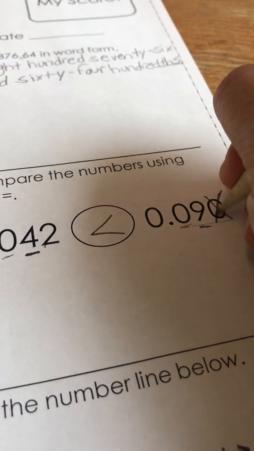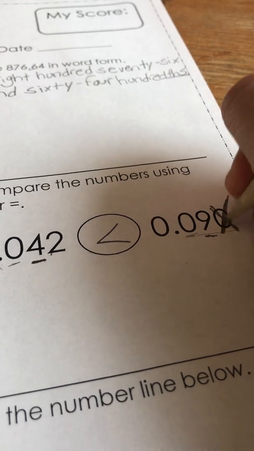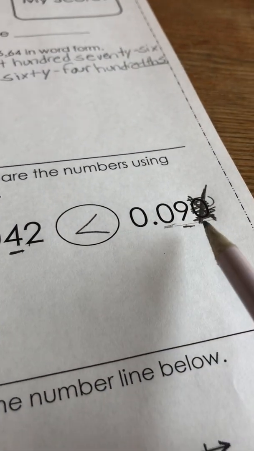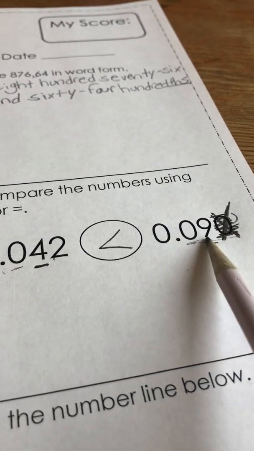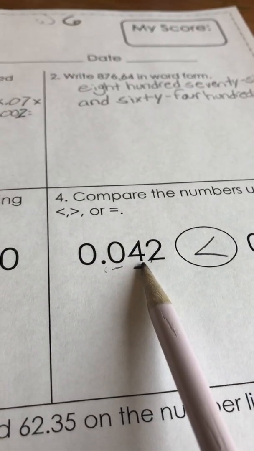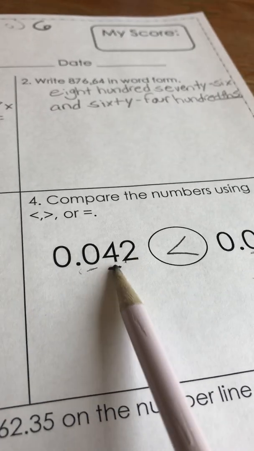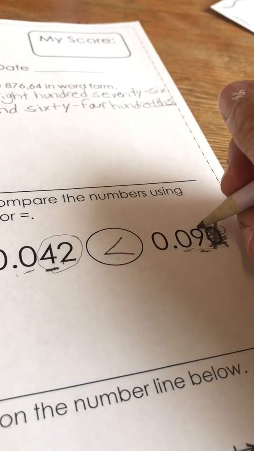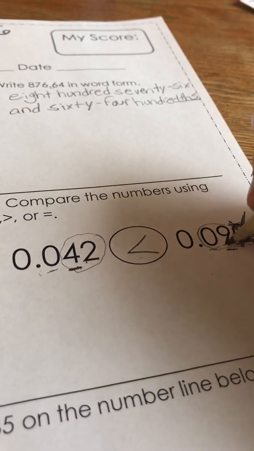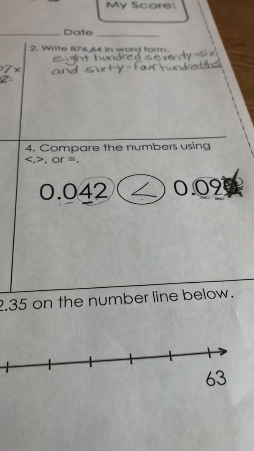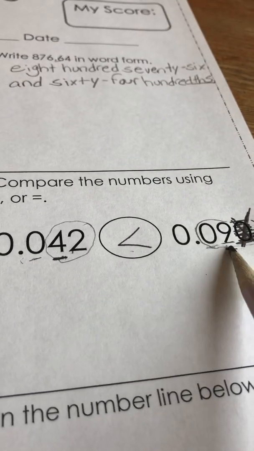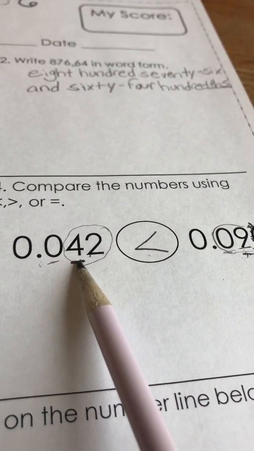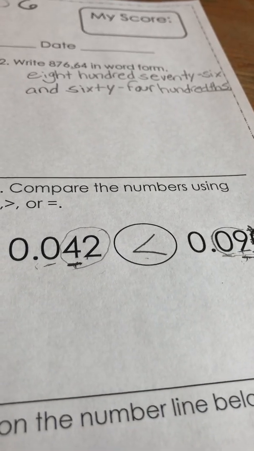Let's look at this. Even if I didn't have this 0 here, which would make this number the same, and I had 9/100 and 42 thousandths, it's easy to look at that and say, well, 42 is bigger than 9, so this number's bigger, but you have to look at the place value and see we have a 9 in the hundredths place here and a 4 in the hundredths place here, so this number is larger.